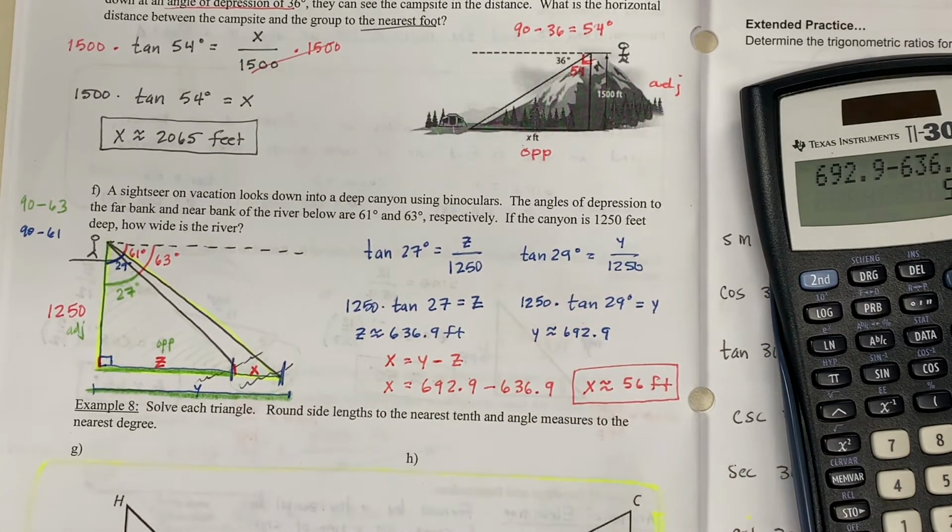Very good. Now, this is a more challenging problem. It requires you to identify both triangles, find two missing side lengths on the same side, and then add or subtract to get the length that we are looking for. All I can say is try a couple of these on your own and make sure you bring some specific questions to class. The last problem in example 8 is to solve each triangle.